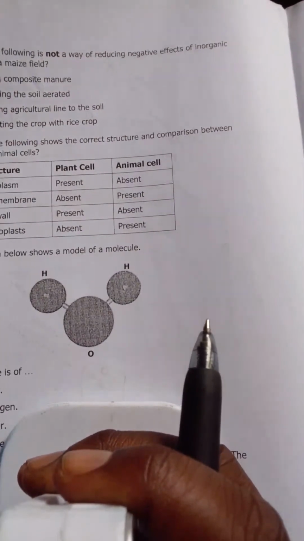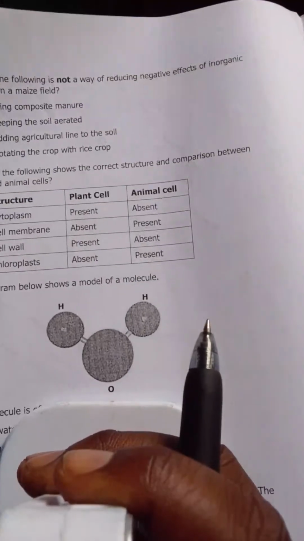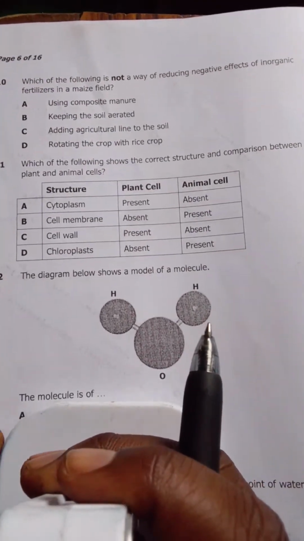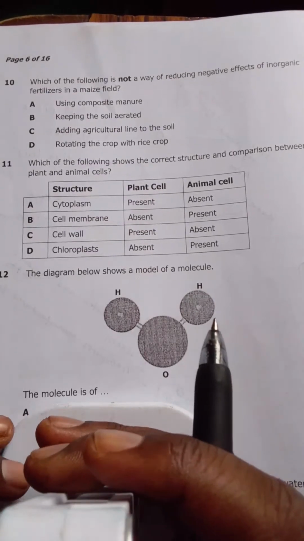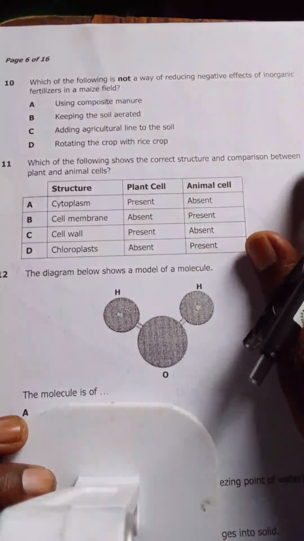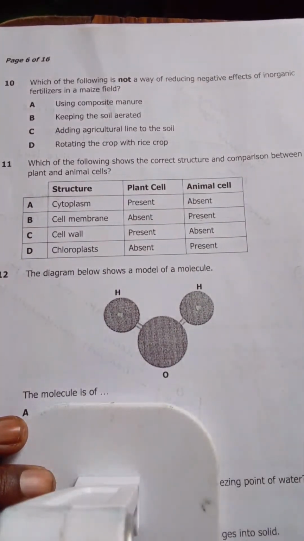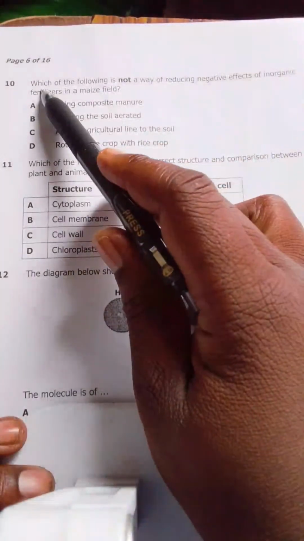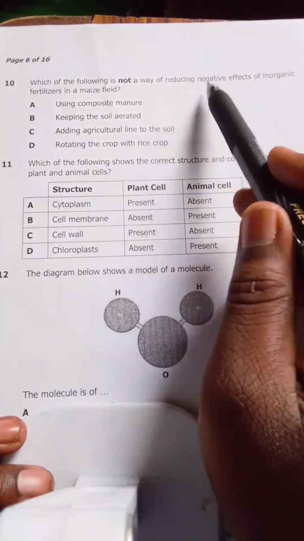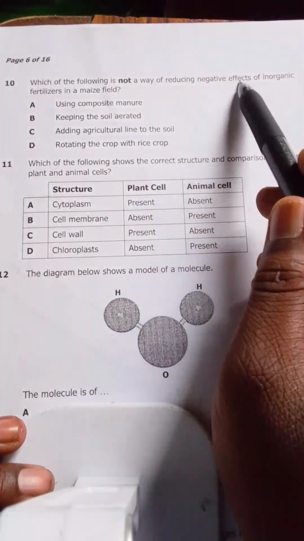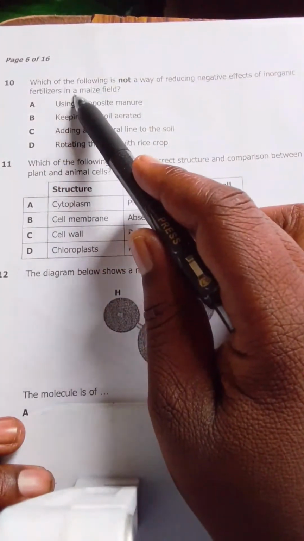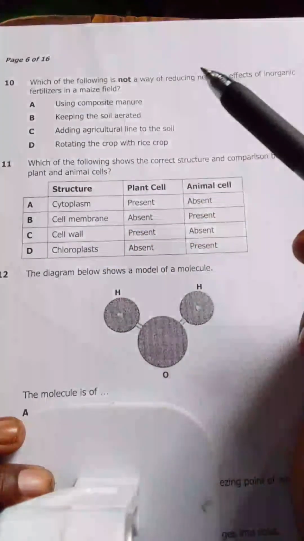Is it number 10? Question number 10, sorry. Okay, I hope you guys are able to see. Question number 10 is saying, which of the following is not a way of reducing negative effects of inorganic fertilizers in a maize field?